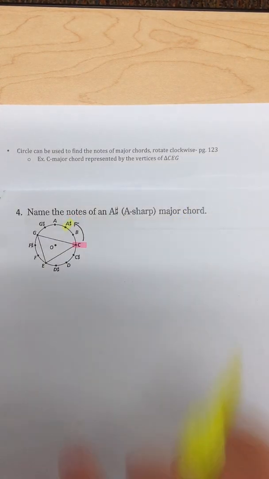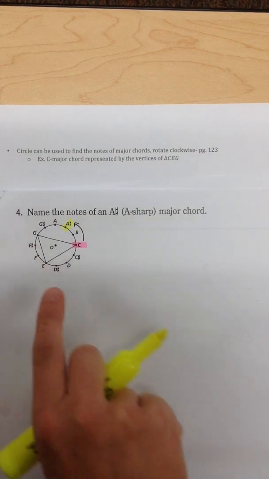So if we had to move 2 spaces there, we have to do the same exact thing with these triangle points.